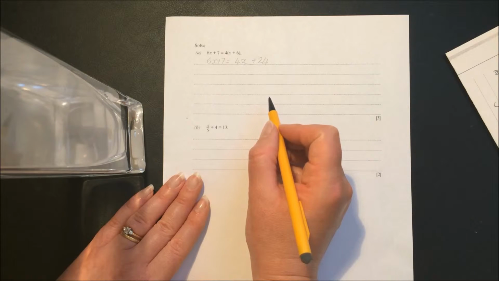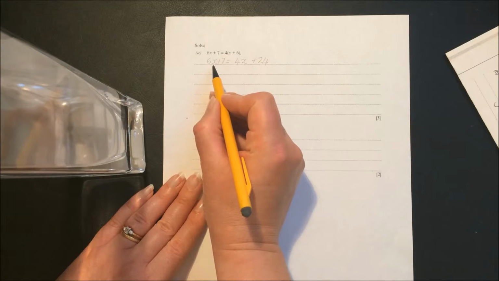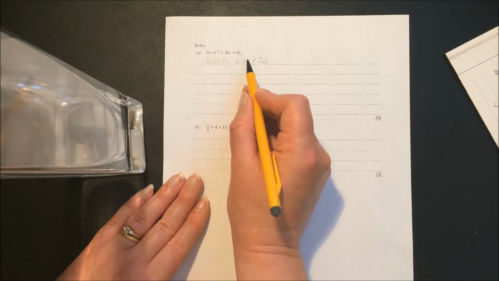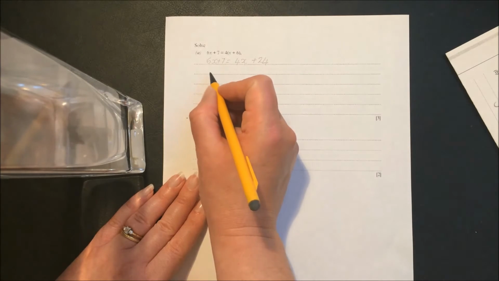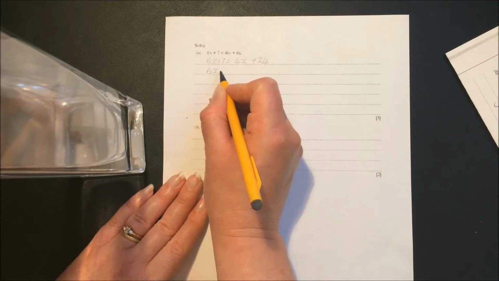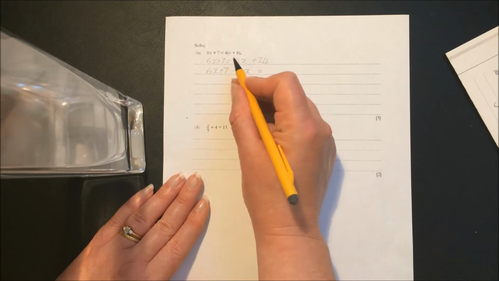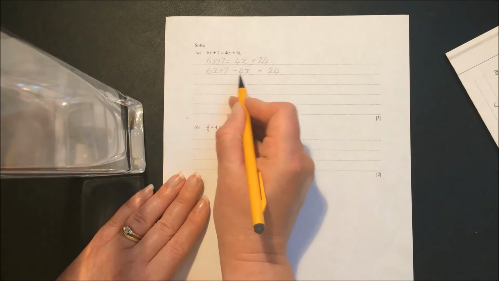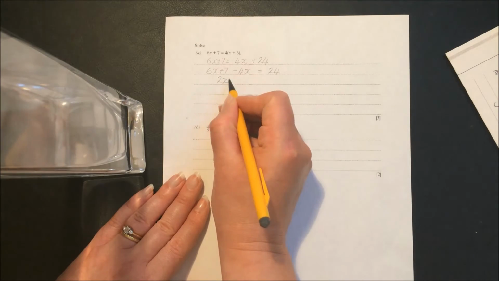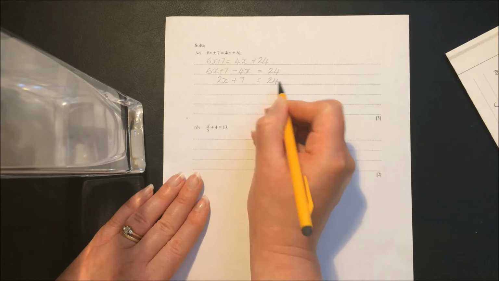Going to collect those like terms together. Since we've got 6x on the left hand side of the equation and 4x on the right hand side of the equation, it makes sense to subtract 4x so we don't end up with any negative values of x. So we've got 6x plus 7, subtract 4x. If we've subtracted 4x from here, that leaves us with 24 on the right hand side. 6x subtract 4x is 2x, and we've got this, don't forget that, plus 7 equals 24.